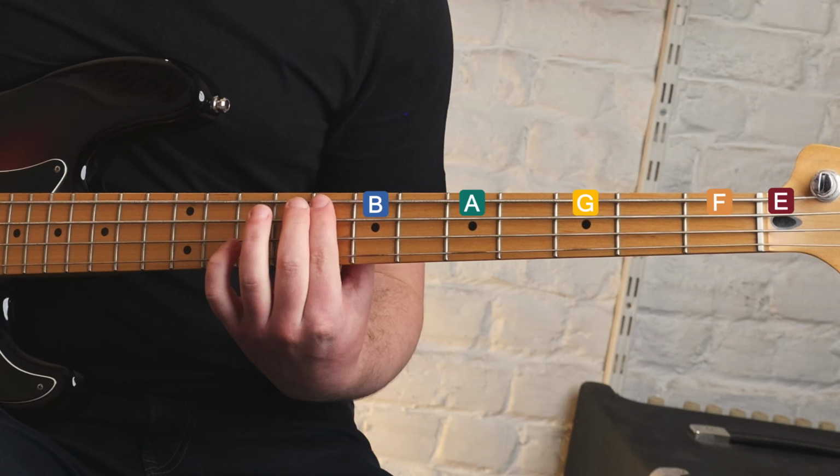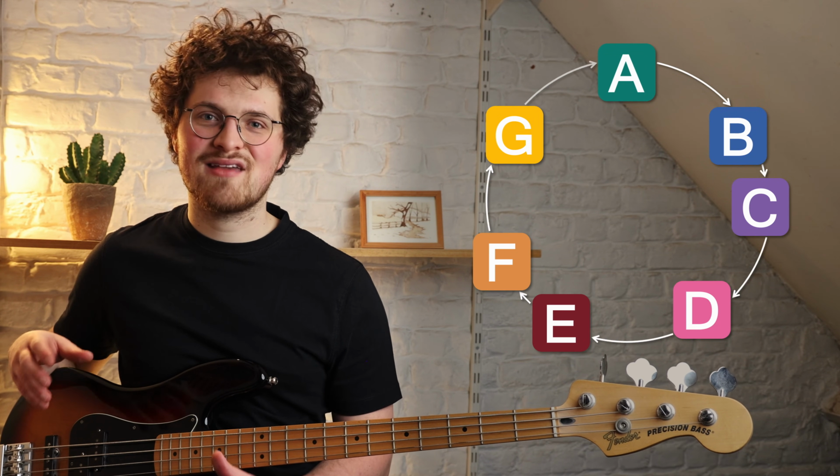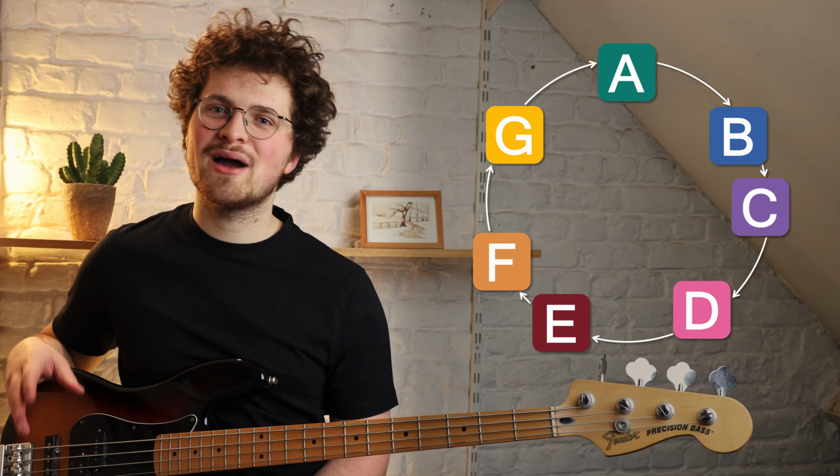Hello! One of the first things you need to learn when starting out on bass is how to find notes on the fretboard. This will help you communicate with other musicians. In music, notes are written with letters A, B, C, D, E, F, G, and they form a cycle. After the G note, we go back to A.